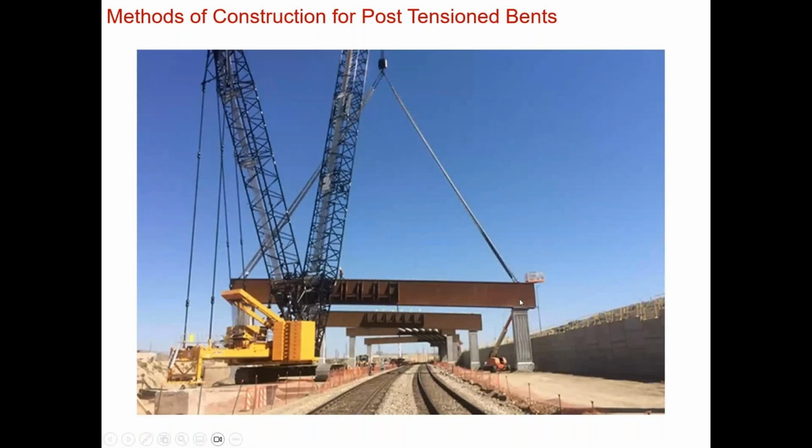You cannot cast the very long ones and heavy ones using one crane. You can end up sometimes mobilizing two cranes, which becomes more tricky and difficult. So that's one of the limitations for this procedure.